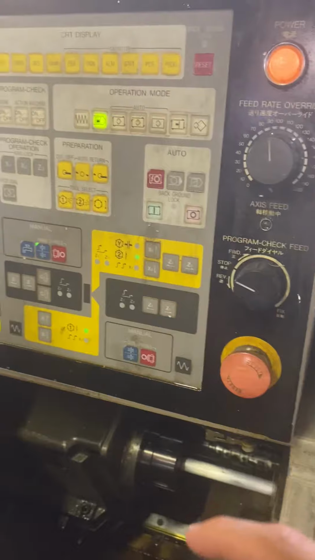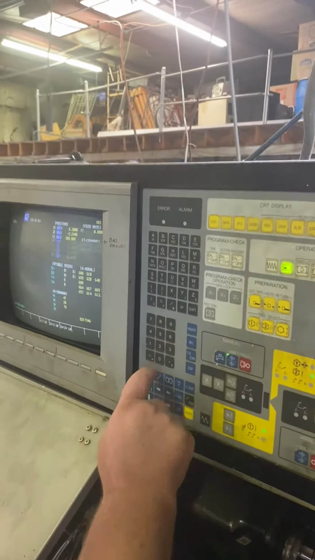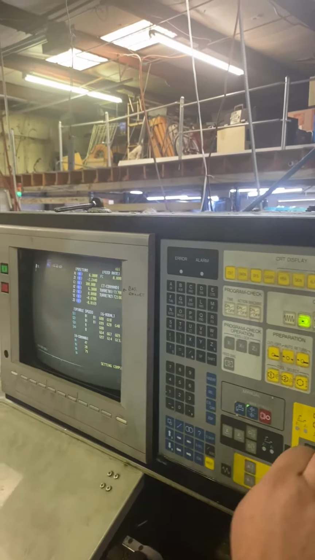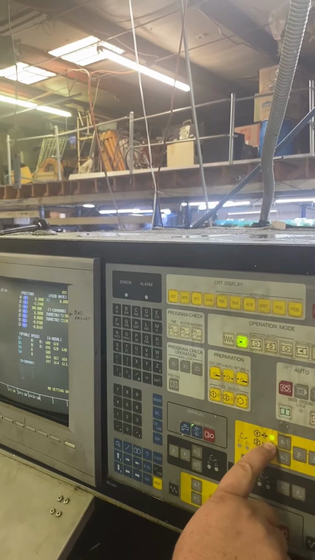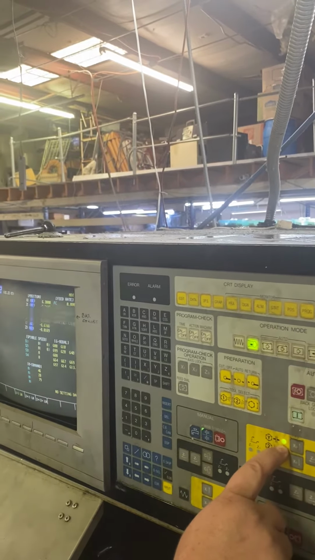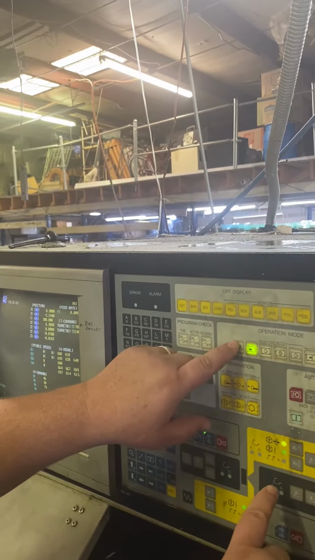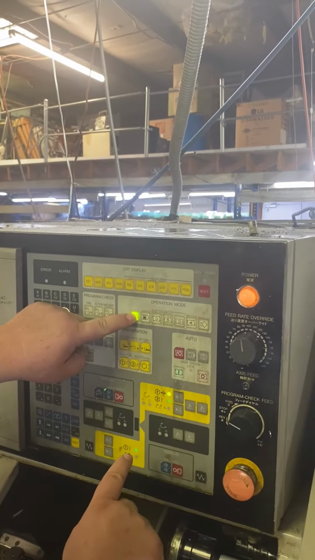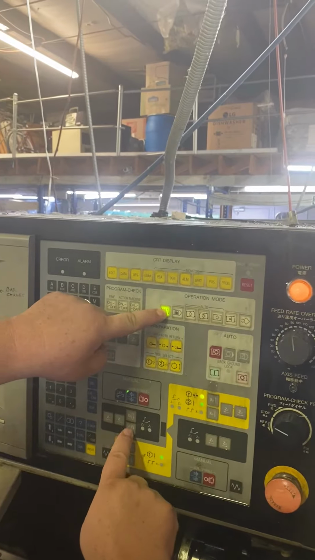So to engage the Y-axis in the program, you have to put in a G210, end of block input, hit start. I'm in MDI right now, and that will come on this Y-axis indicator. And then to move it, to jog it manually, you hold the jog key and you use the C1, C up and down to move it.